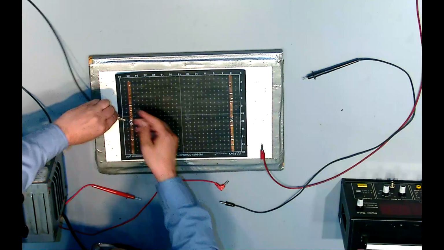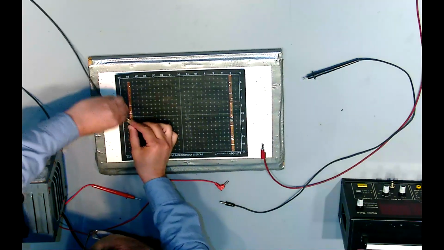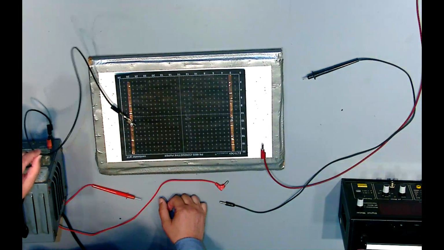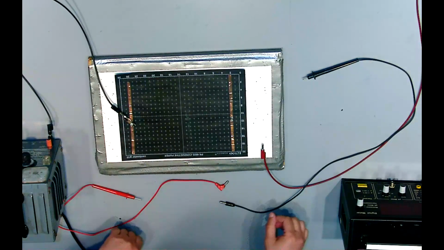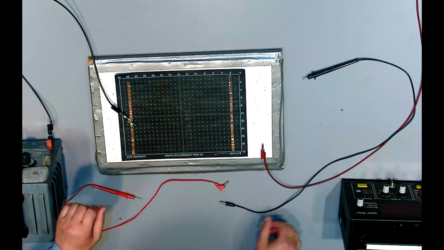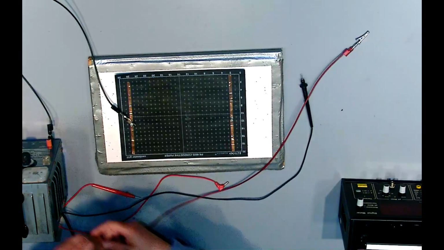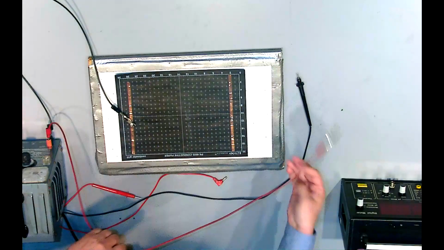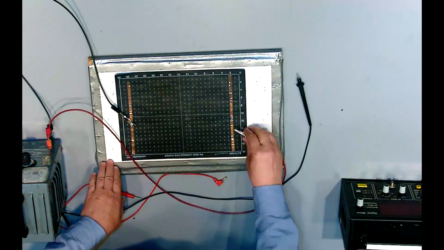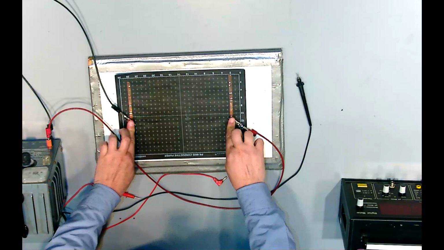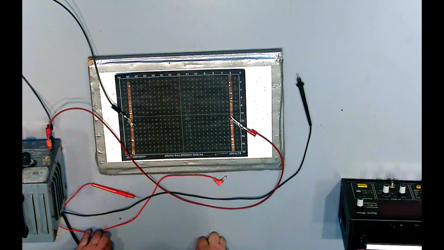I have to use conductive wires. Those not made of plastic. Those made of copper. So opposite electrodes or terminals should be connected to opposite electrodes.